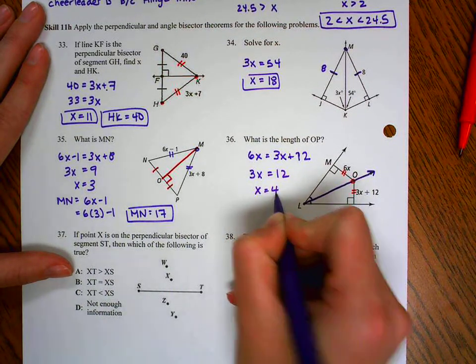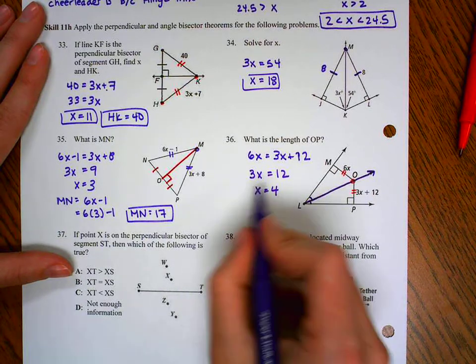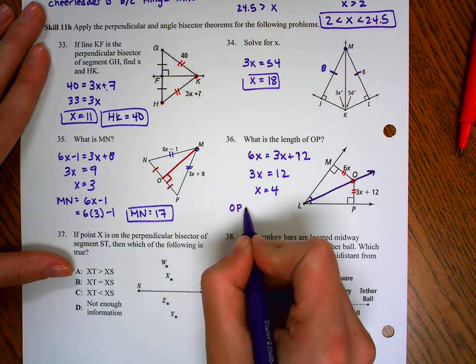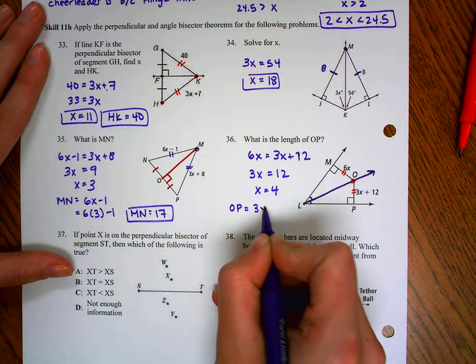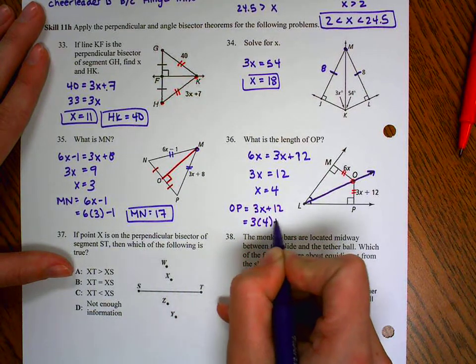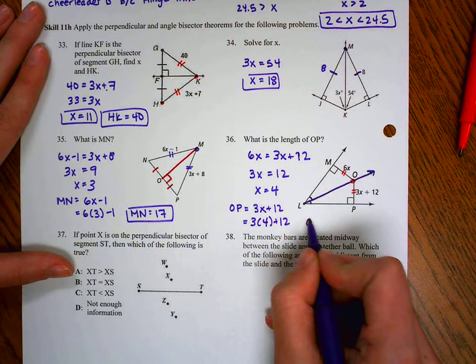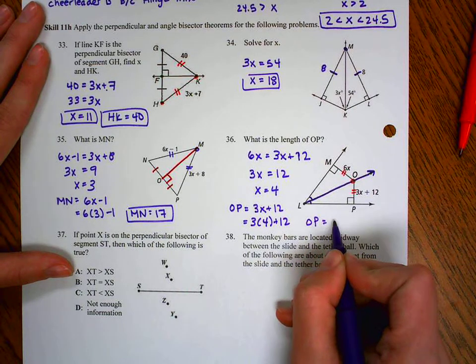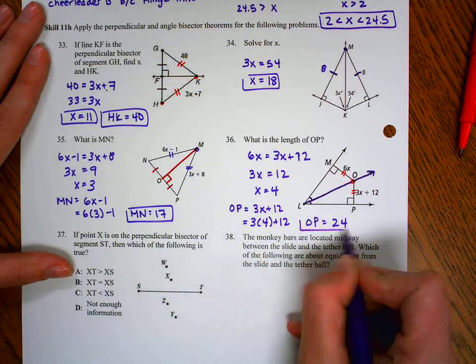That's going to be on this side if I subtract the 3x over. I'm going to divide both sides by 3, but we really want to figure out the length of OP. And OP is 3x plus 12. I'm substituting 4 in for x, and I get that OP has a length of 24.